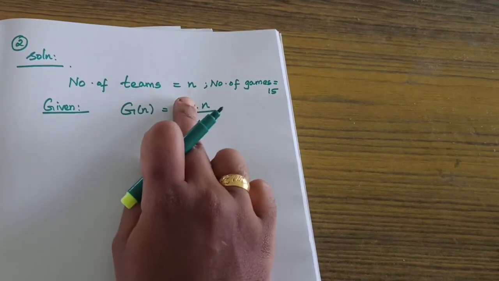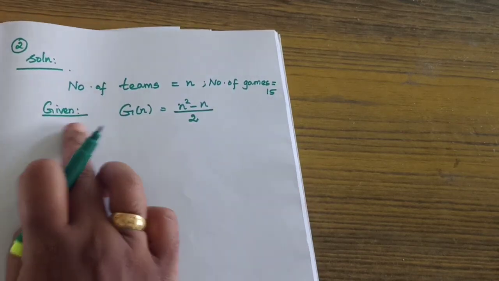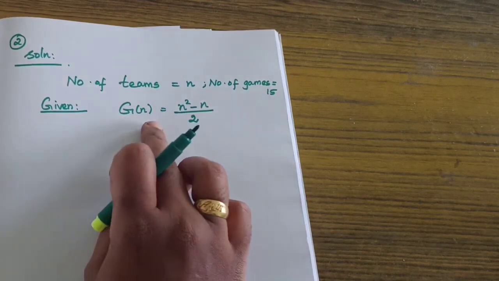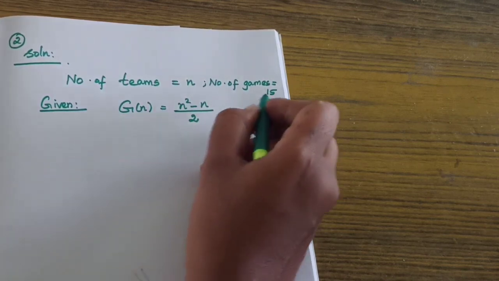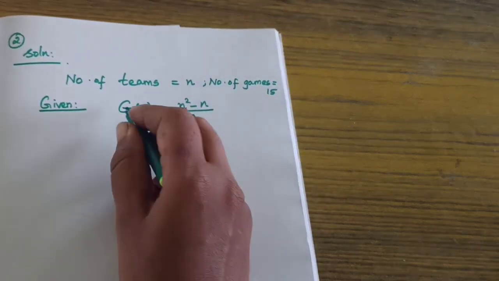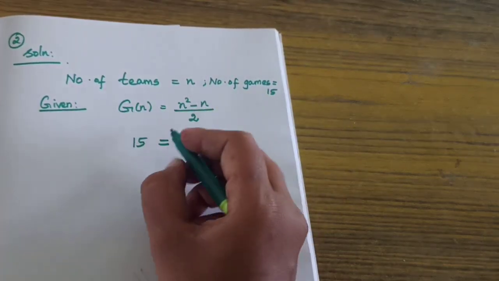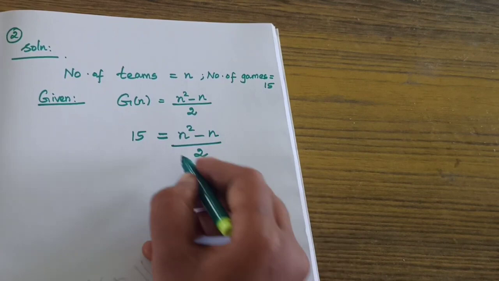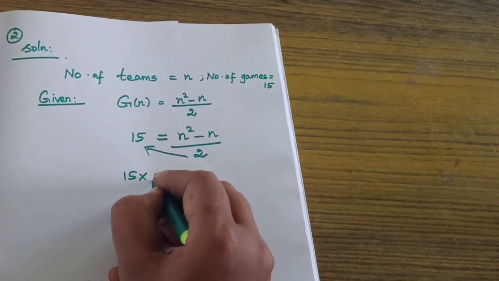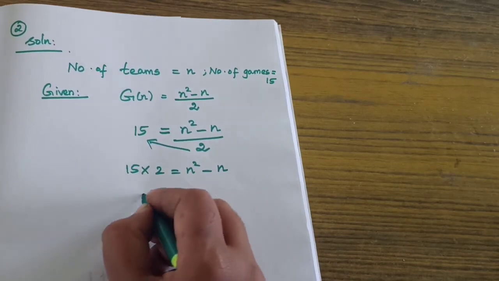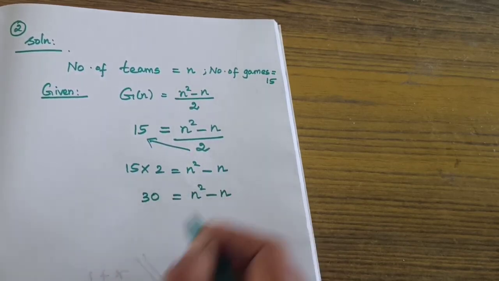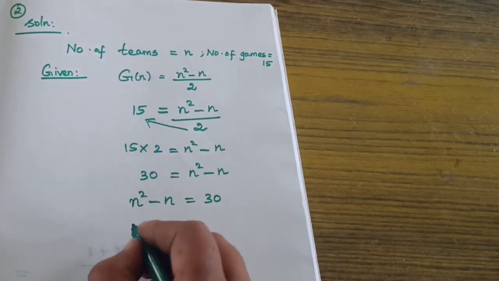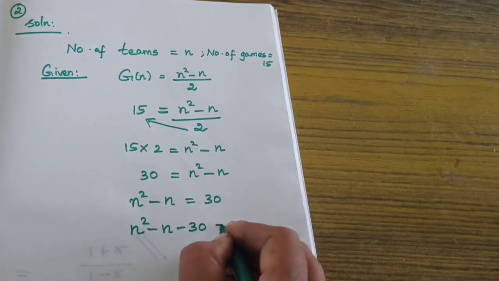Number of teams equal to n and number of games equal to 15. Given g of n is equal to n square minus n by 2. So number of games is 15, no? This g of n means total number of games, the scheduled games. So number of games equal to 15. We can substitute here n square minus n by 2. Just cross multiply this. 15 into 2 is equal to n square minus n. So 30 is equal to n square minus n. Just I am rewriting this. N square minus n equal to 30. Taking this 30 this side, n square minus n minus 30 equal to 0.